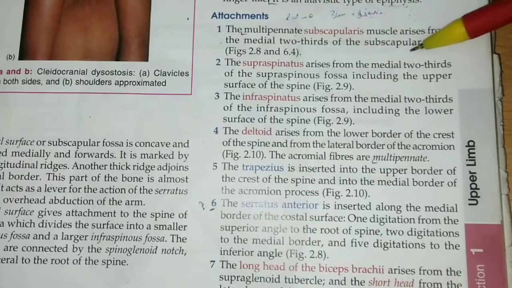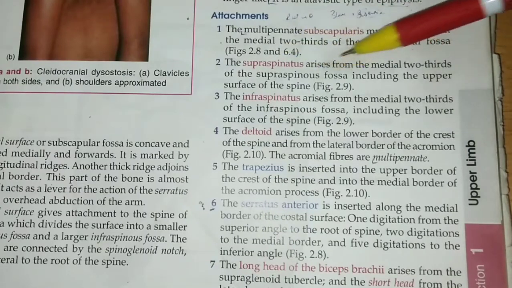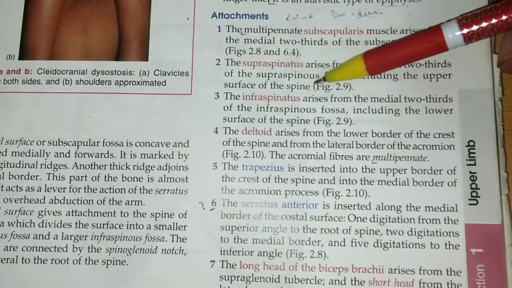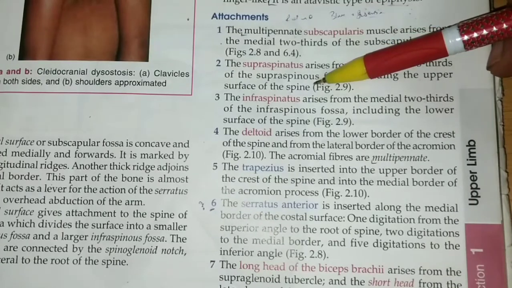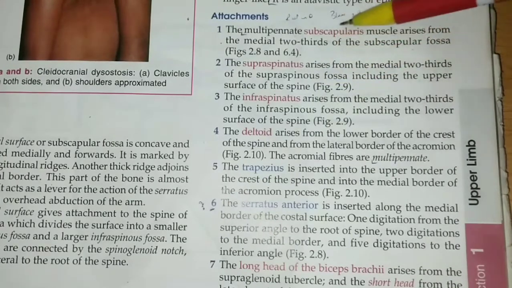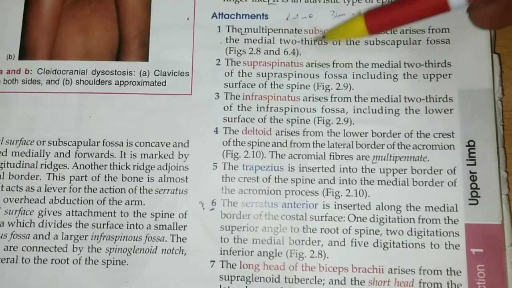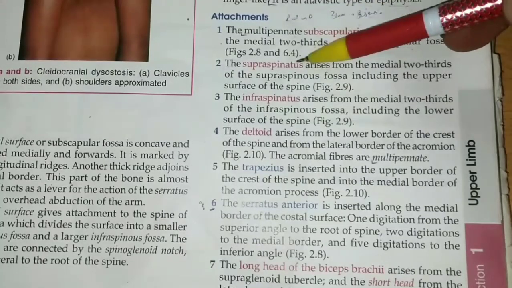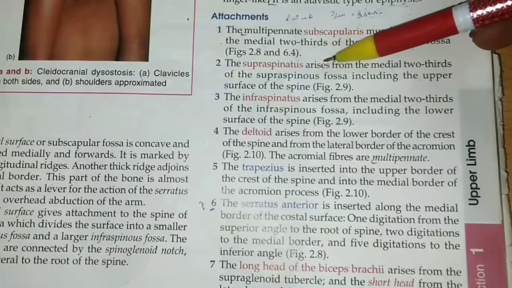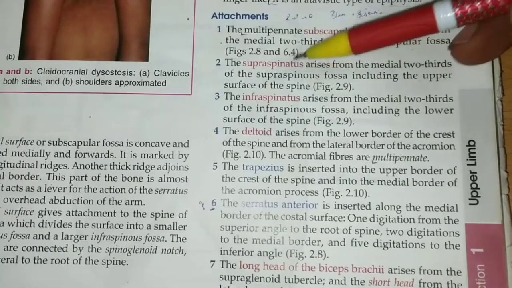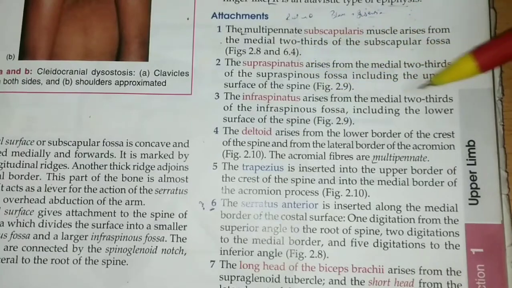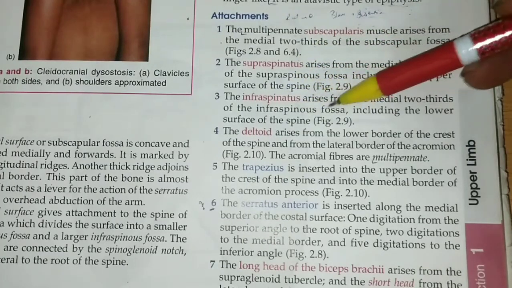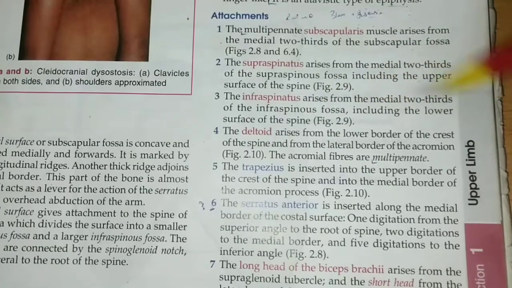Now coming to the second attachment, that is the supraspinatus, which arises from the medial two-third of the supraspinous fossa, including the upper surface of the spine. I have already told you about the subscapular fossa and the supraspinatus fossa. The subscapularis muscle originates from the subscapular fossa, and the supraspinatus muscle originates from the supraspinatus fossa. Now coming to the third attachment, that is the infraspinatus, which arises from the medial two-third of the infraspinous fossa, including the lower surface of the spine.